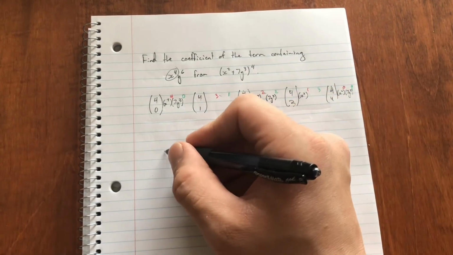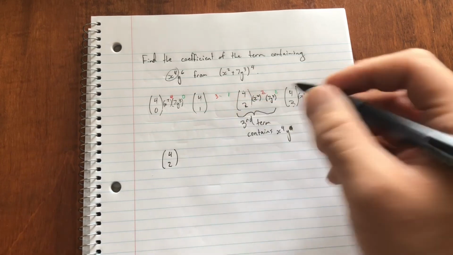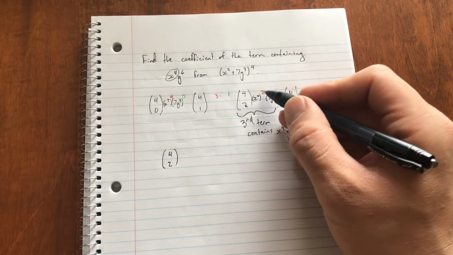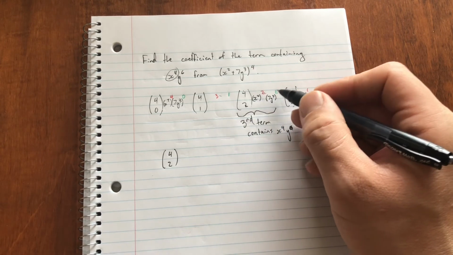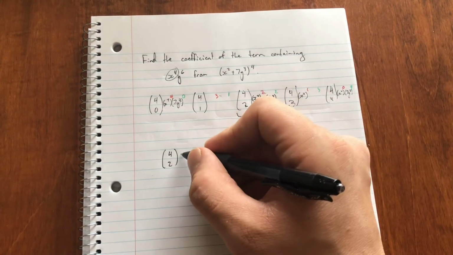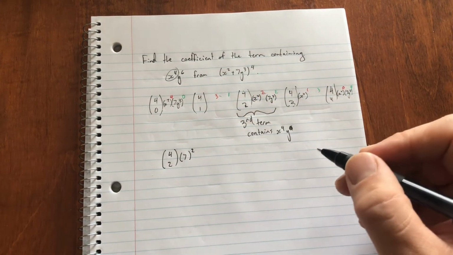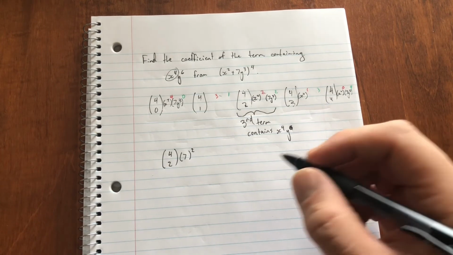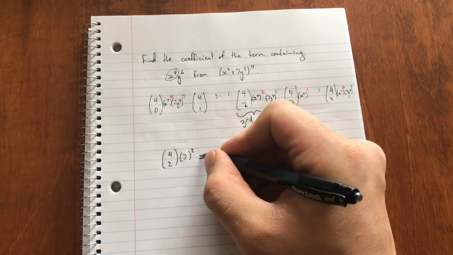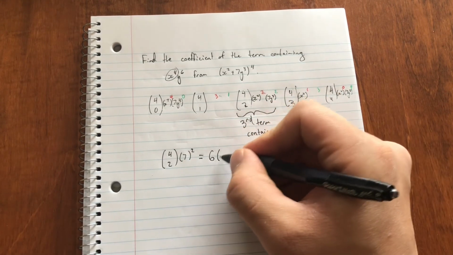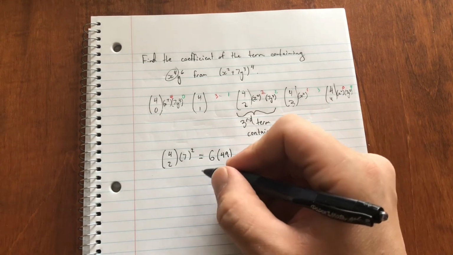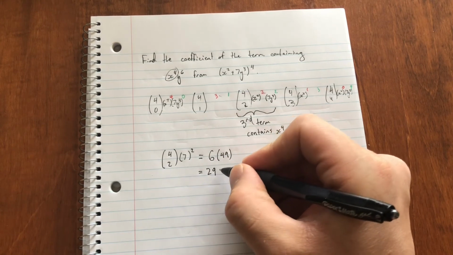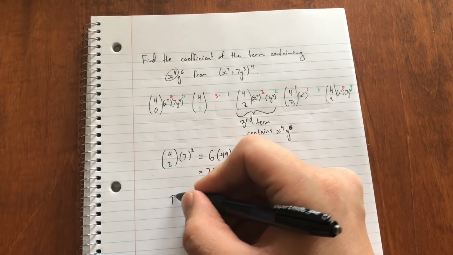Well, the coefficient is made up of 4 choose 2, and then there's no contributor from the x squared part because it's just 1 squared. But there is a contributor from the y cubed part. So it's the 7 to the power 2 as well. Now, 4 choose 2 is going to be 6. And that's going to be 6 times 49. Now, 6 times 49 is pretty close to 300. It's 294.